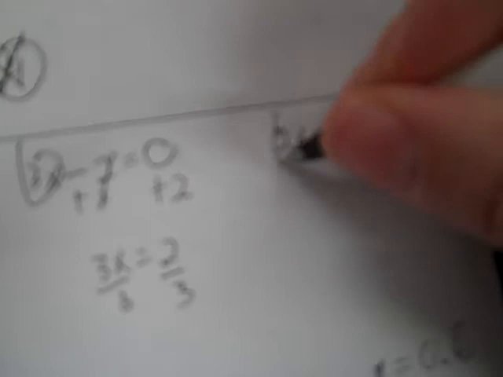So 3x minus 2 equals 0. Then 2x plus 5 equals 0. Plus 2 plus 2, 3x equals 2. Okay. 2 divided by 3 is 0.6 repeating. Minus 5, 2x equals negative 5. Divided by 2, x is negative 5 divided by 2, which is negative 2.5.